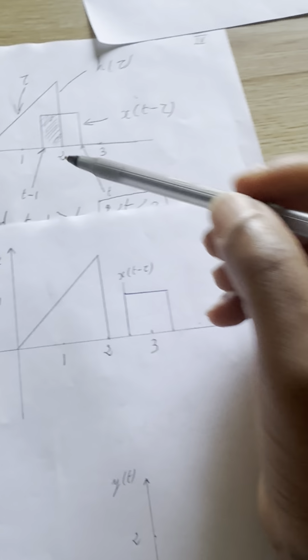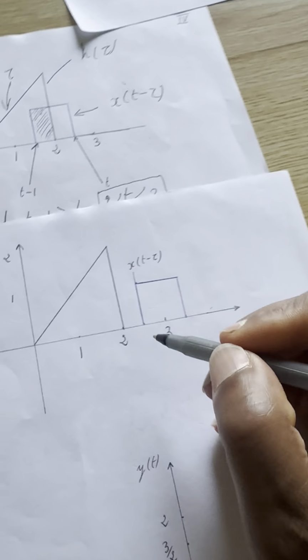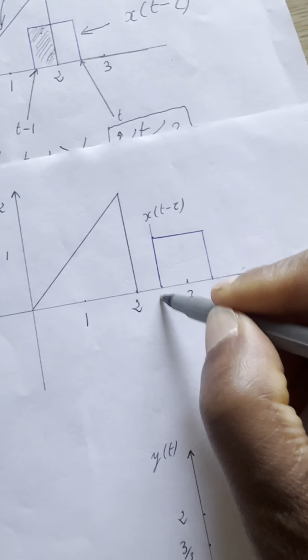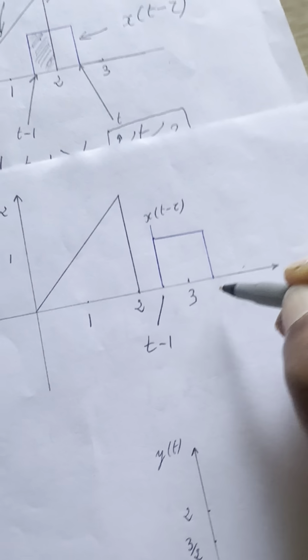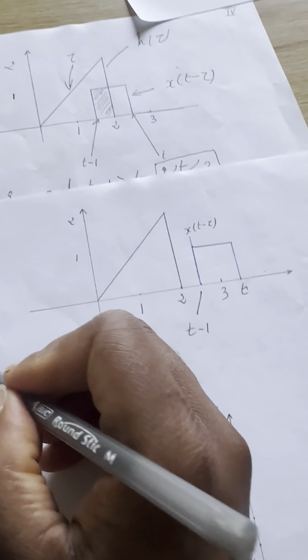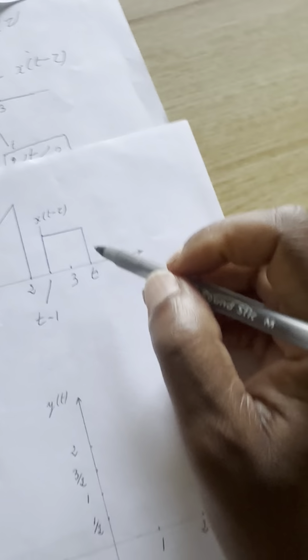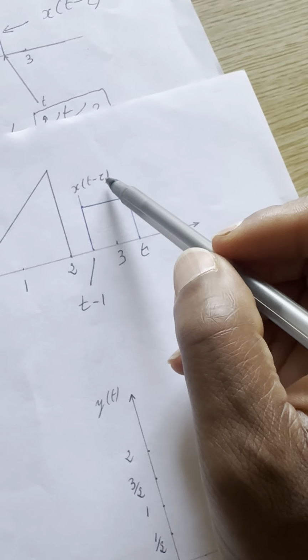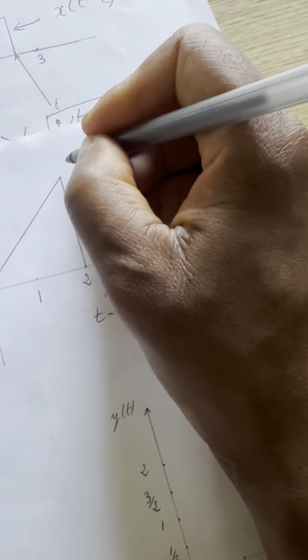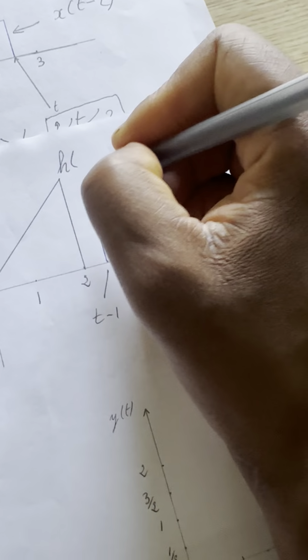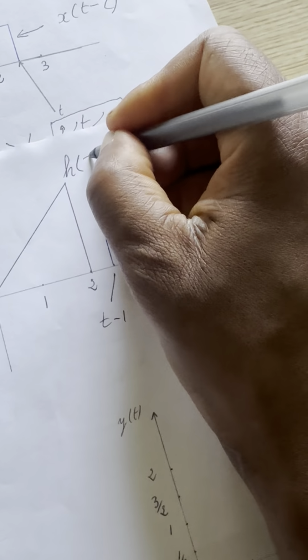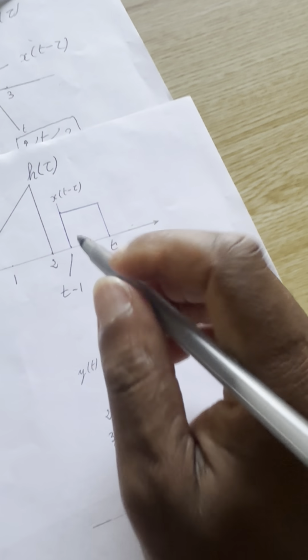On region number 4, we are here, so we move it to the right again. Here we will have t minus 1 and here t. We can see here when t is greater than 3, between x(t) and x(t minus tau) and x(tau), there is no overlapping.